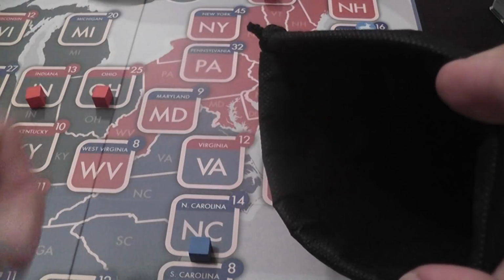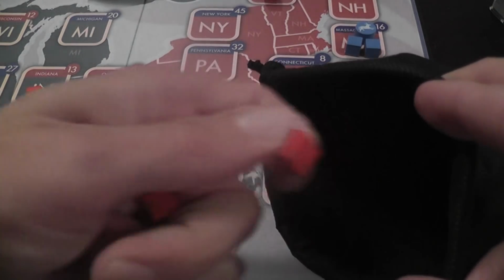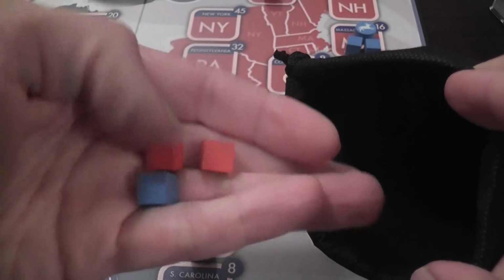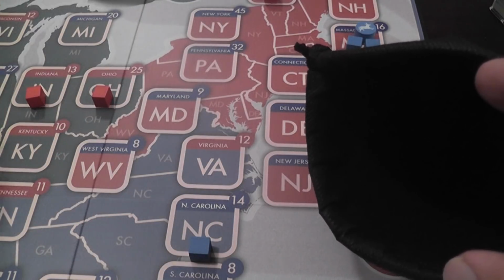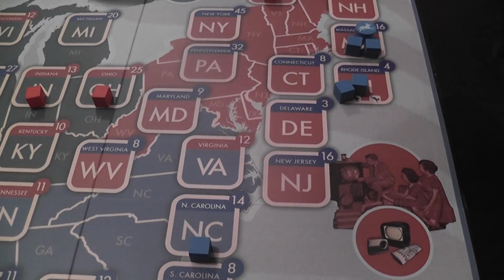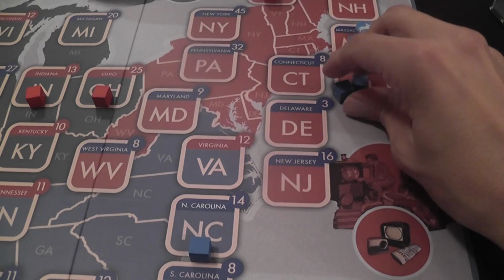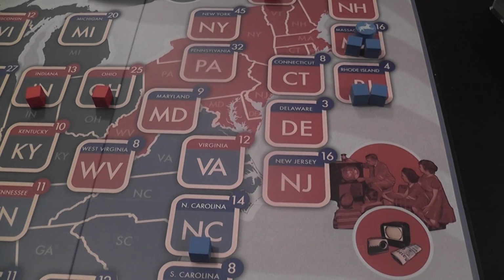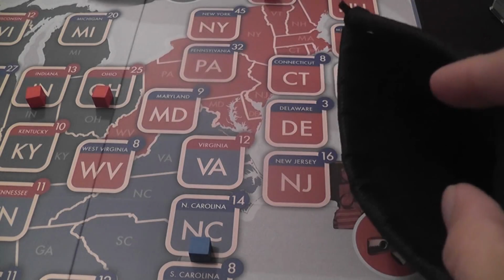If the second cube that I drew was, for example, a red one, then I would need to draw another one, and in this case, actually, Nixon and the Republicans go first. And you simply return the drawn cubes to the supply, to the pool of available cubes of the player that owns those cubes. So this is the initiative check. The player that gets 2 of them decides who goes first in a turn.